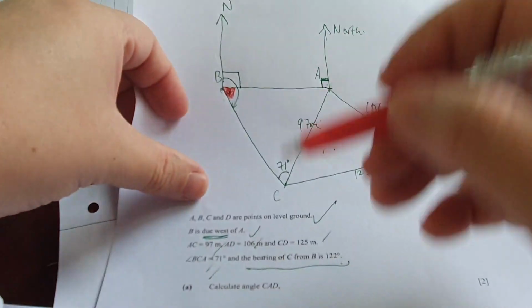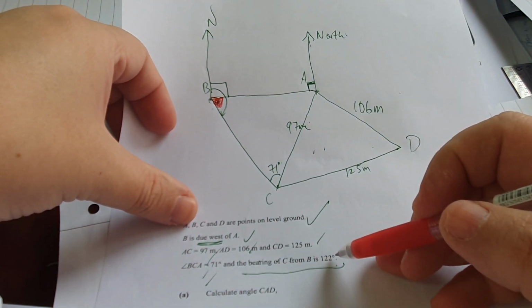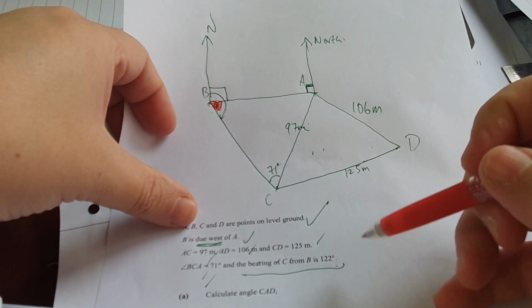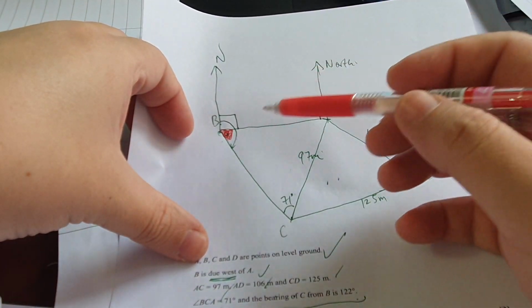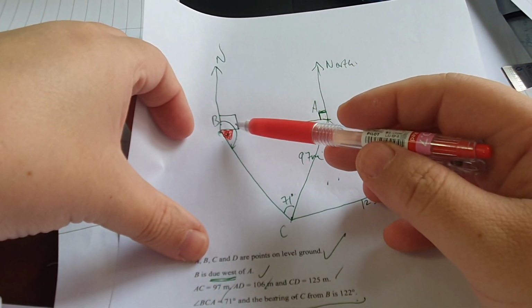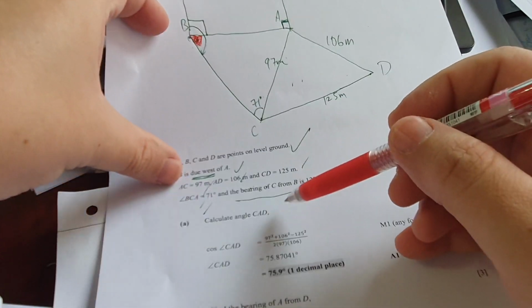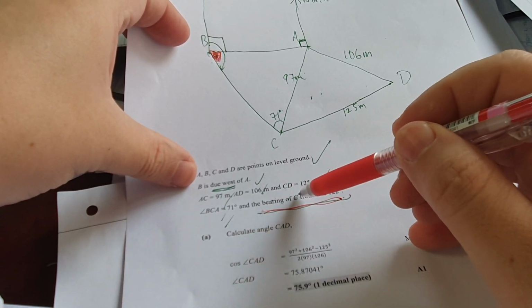So that is what I'm going to do. How do I do this? You take a look.